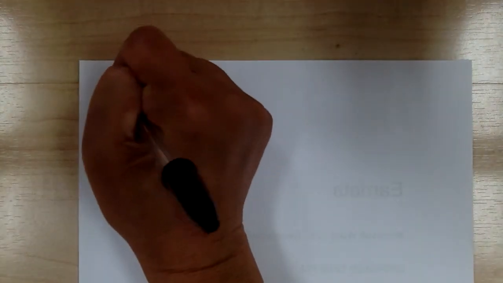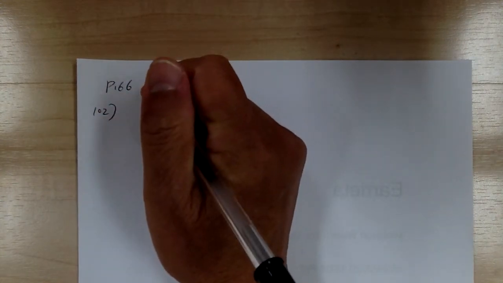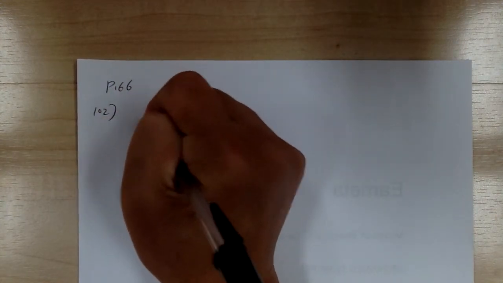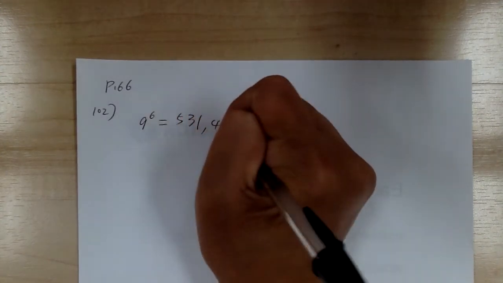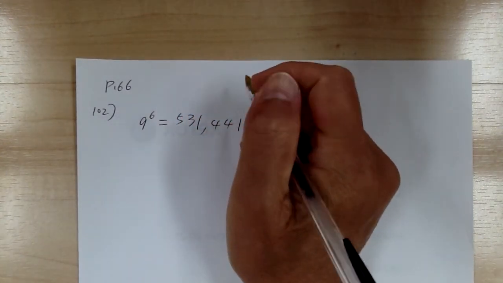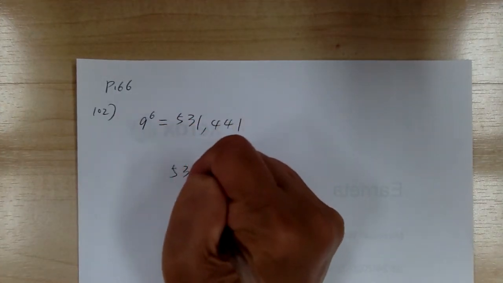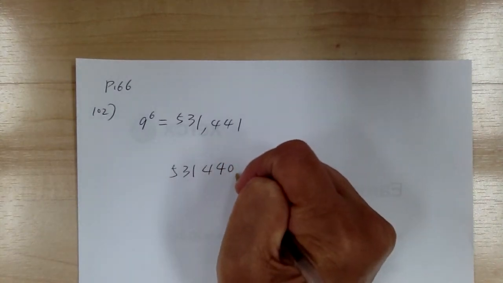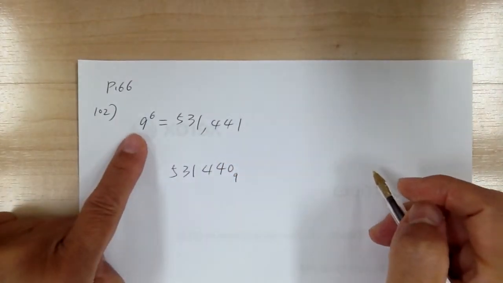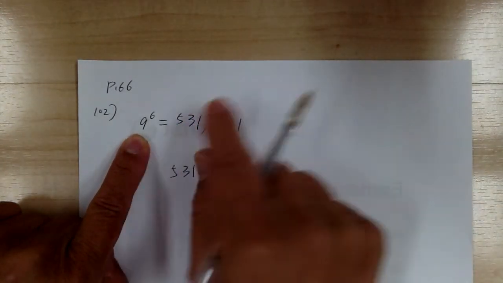Let's go to page 66 and number 102. Number 102 says, given that 9 to the 6th power is equal to 531441, how will you represent 531440 in base 9? Okay, so first let's think about this number in base 9.